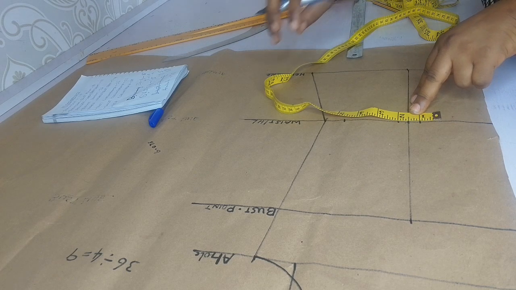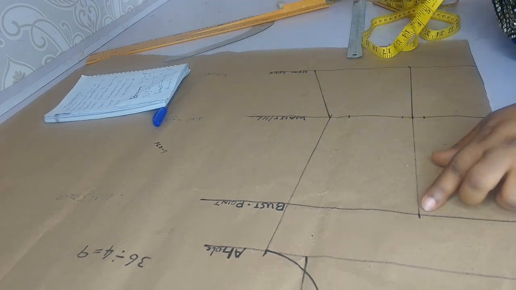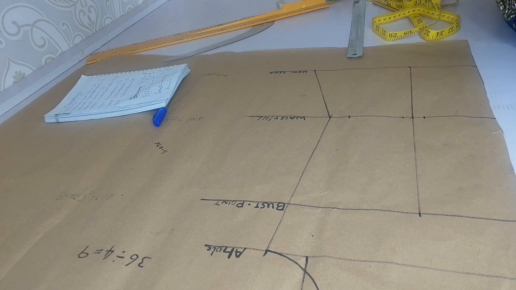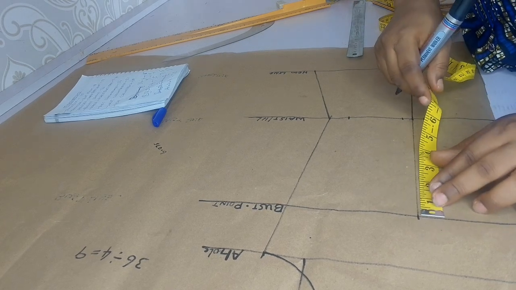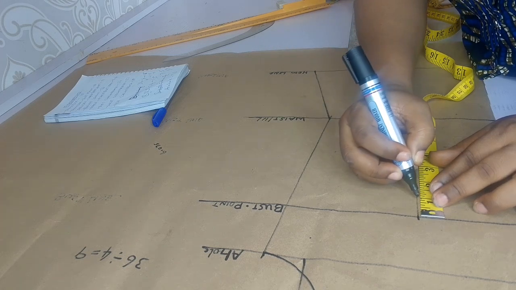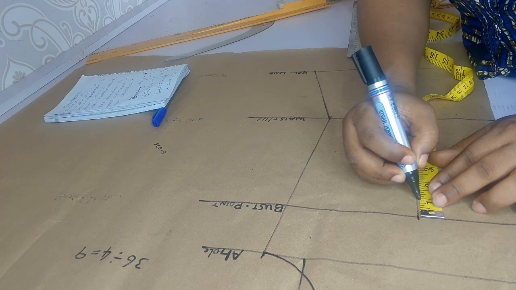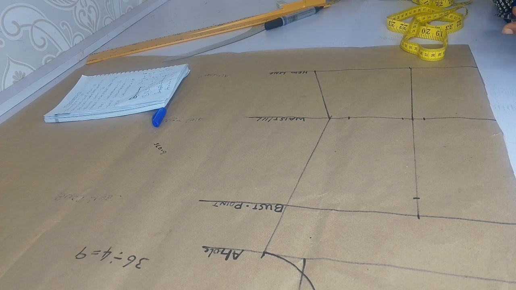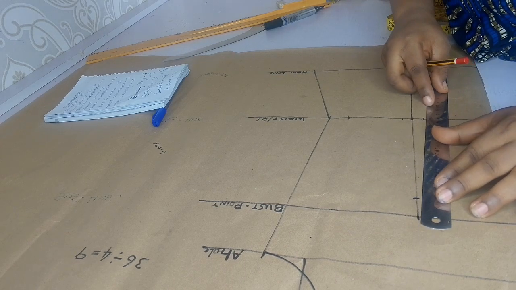You get it? Now, on the bust points line where we started, where this line starts, we have to come down by 1 inch. 1 inch, please. Then from there, we connect.